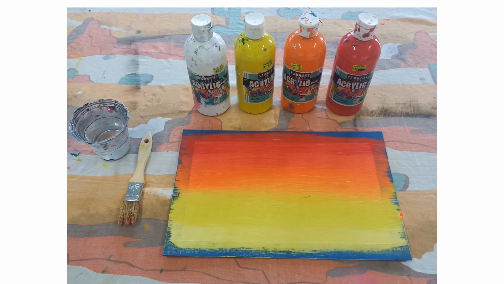Level 2 is pure yellow. Level 3 is pure orange, and level 4 is pure red. Please notice that in between each level, the paints are blended in with each other.